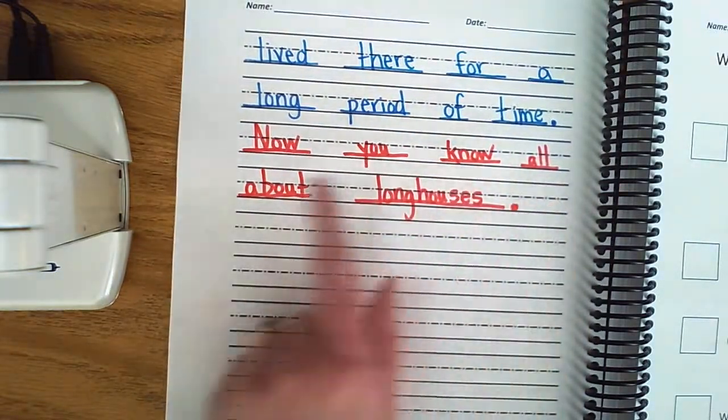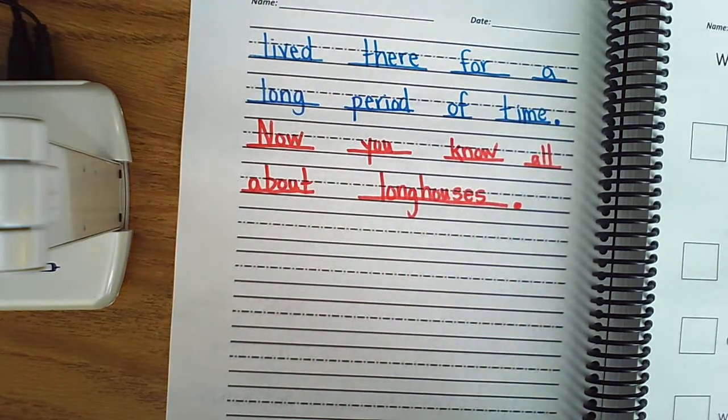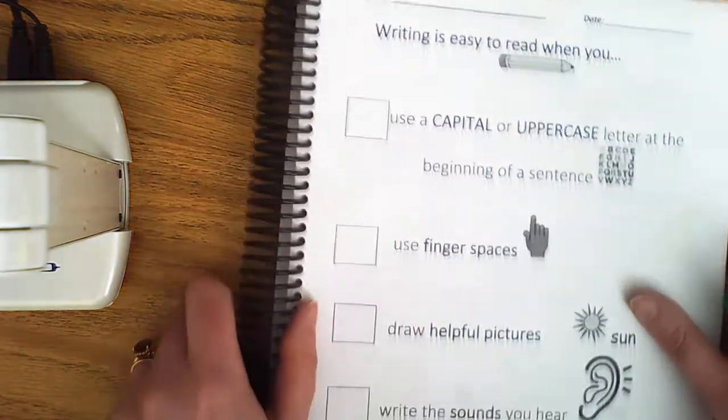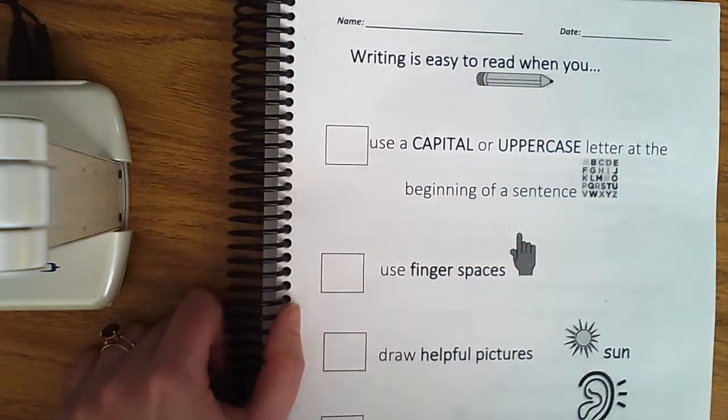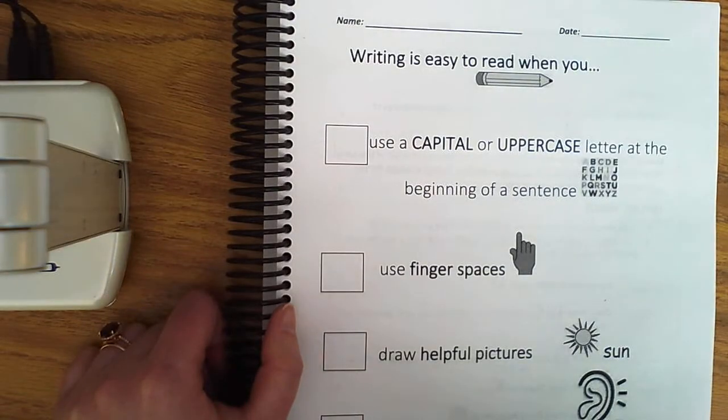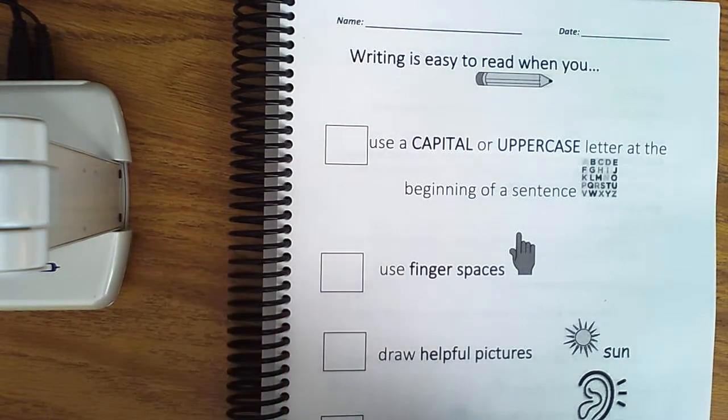Now you know all about longhouses. Pat yourself on your back, kiss your brain, but you're not done yet. If you picked up your blue ELA spiral, guess what, friends? You have yourself a fancy-pantsy writing checklist right behind your writing prompt, which is awesome for you.